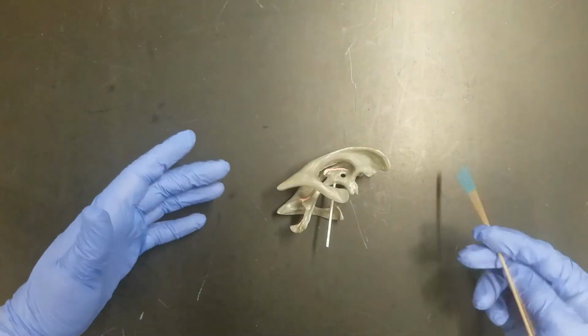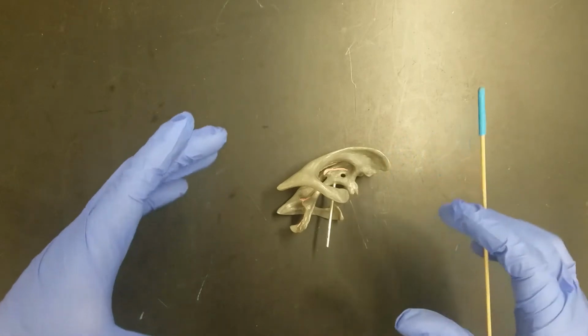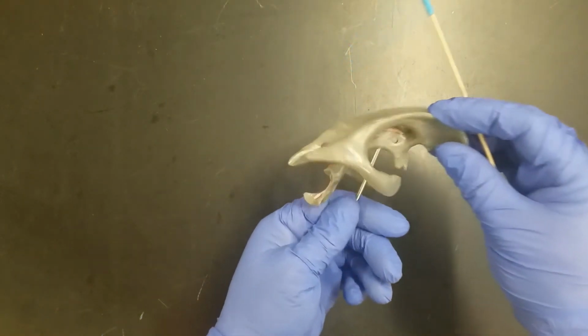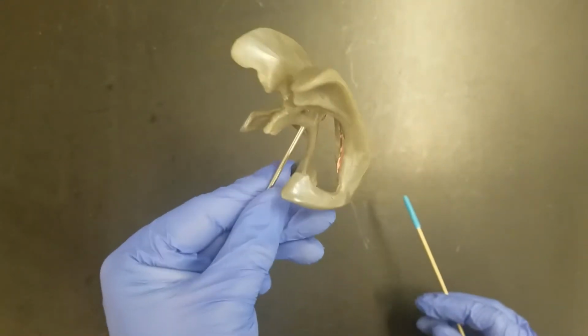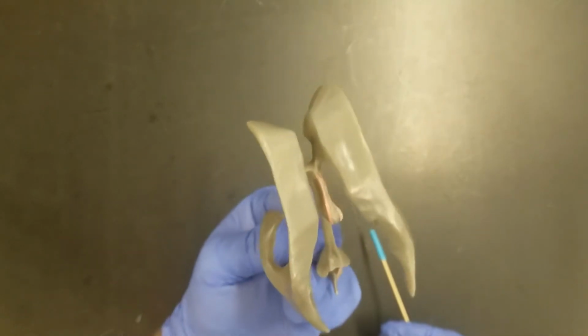In this video, we're going to be learning about the ventricles and the structures associated with cerebrospinal fluid. Let's take a look at our ventricles first. This model is showing the ventricles of the brain. Remember that the ventricles are empty spaces that circulate cerebrospinal fluid.